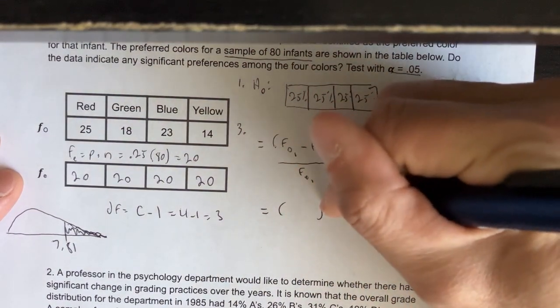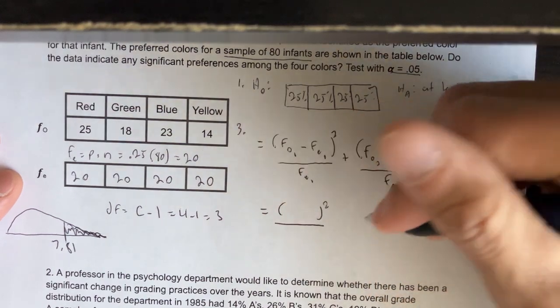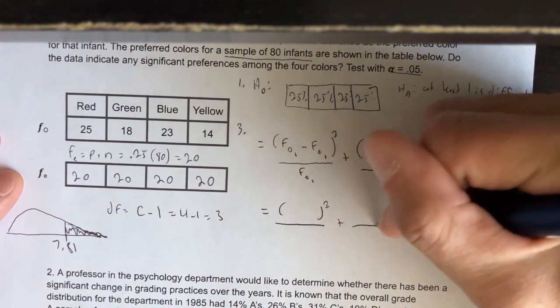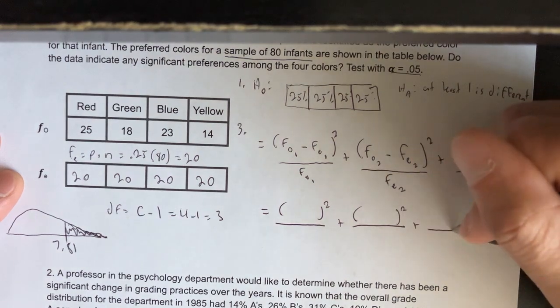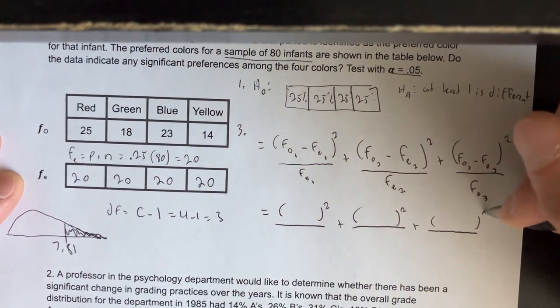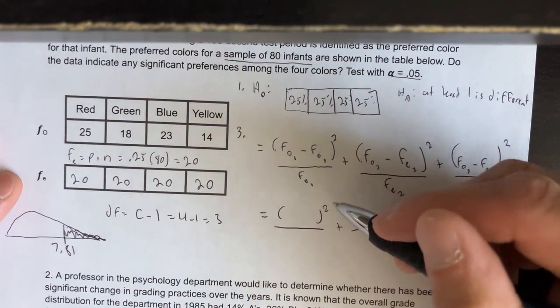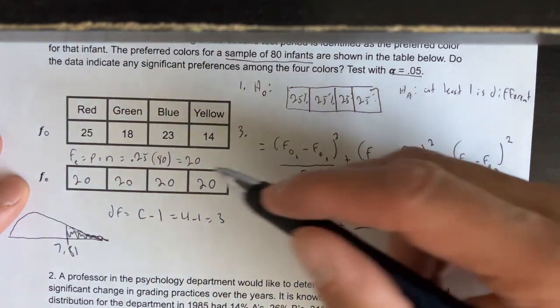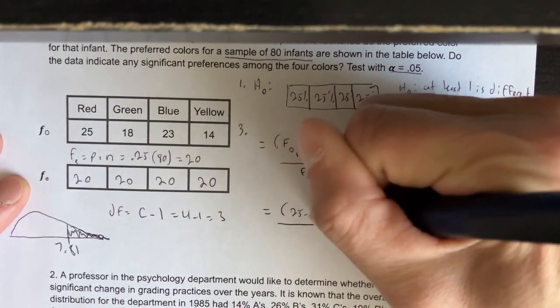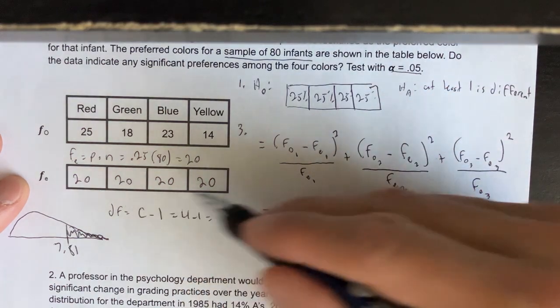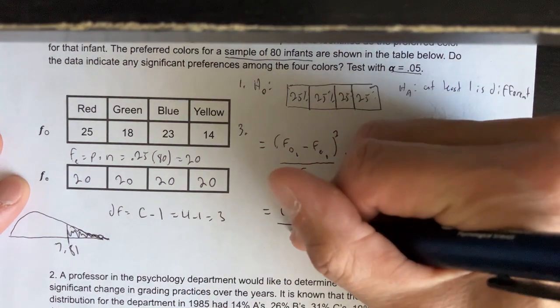I'm going to fill in these sections that I know are going to be the same for all of the terms, and start plugging things in. For the first category, we're looking at 25 minus 20, over the expected frequency of 20.